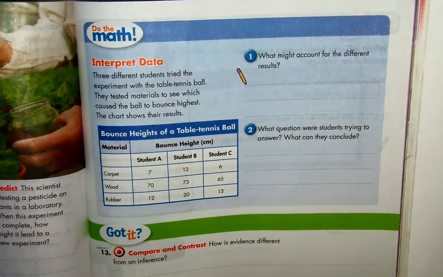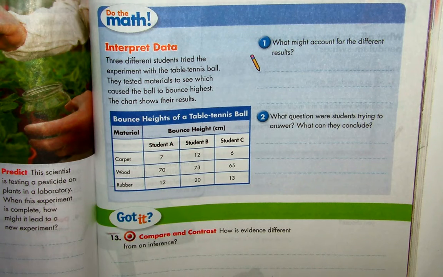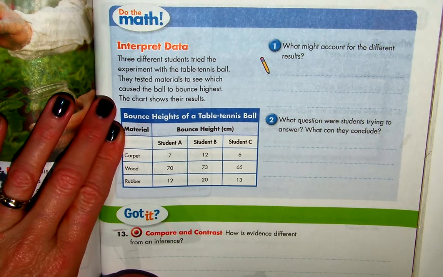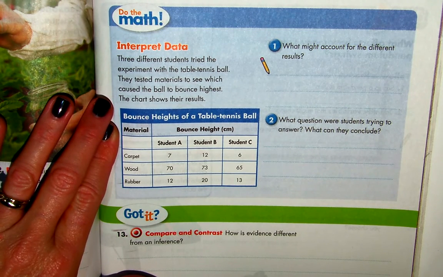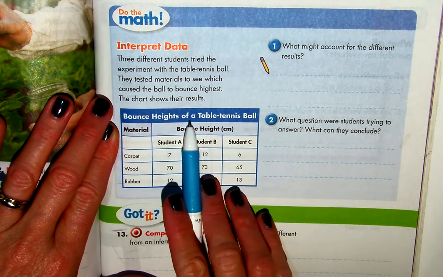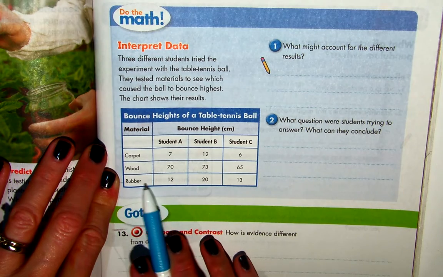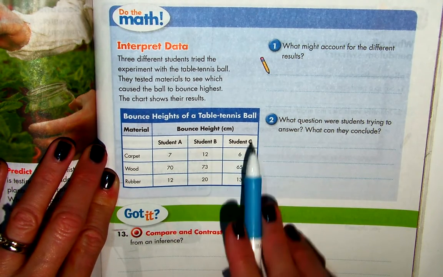So on page 329, we have an activity called Do the Math. We are interpreting data. Interpreting data means that we take that data and we make some decisions about it. We look at it and we understand it and we show that we understand what it means. So 3 different students tried the experiment with the table tennis ball. They tested materials to see which caused the ball to bounce highest. And this chart here, or table, shows their results. You've got the material: carpet, wood, and rubber. That's the rubber mat. This is student A's results. This is student B's results. And this is student C's results.